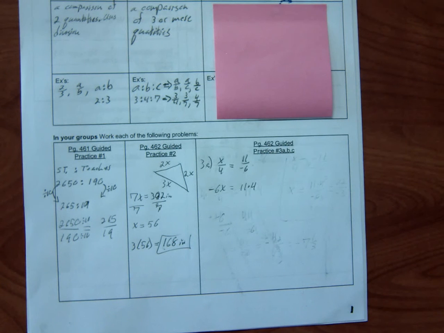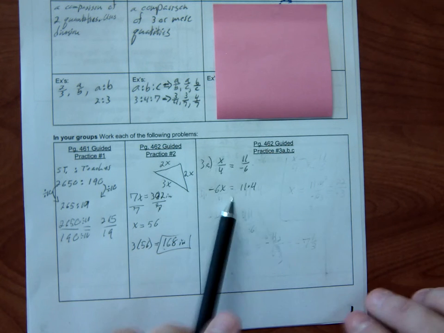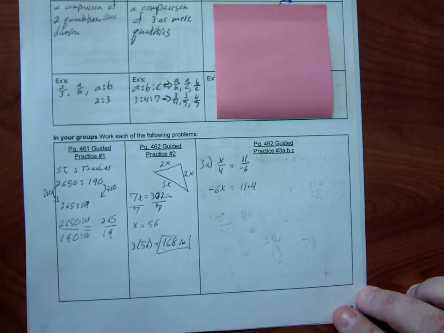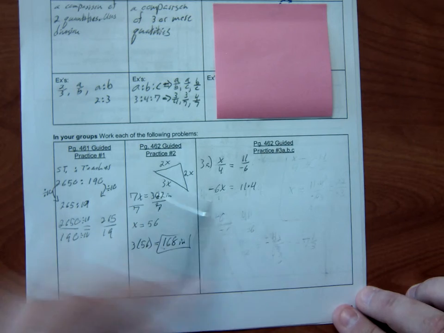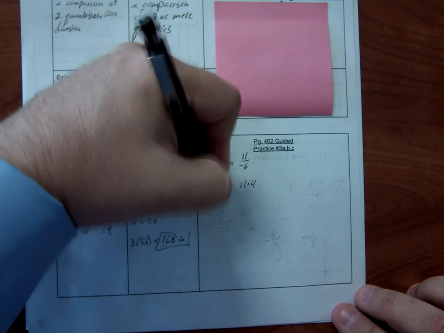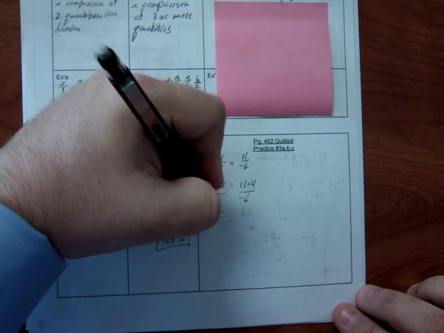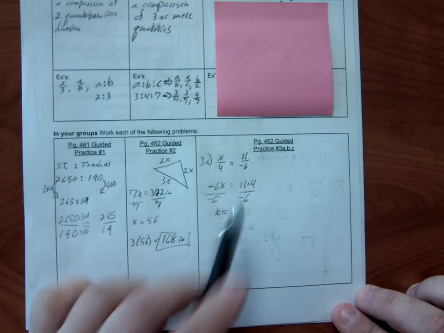So now we have an equation of two polynomials, monomials really. But they're easy to solve, right? Fractions we don't like as much. This is much easier to work with. So what do I have to do to solve this? Yep, just divide by negative 6. Excellent. So you get x equals 11 times 4 divided by negative 6.